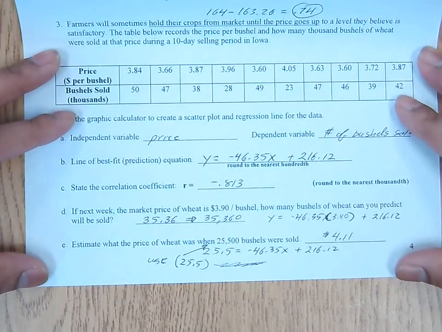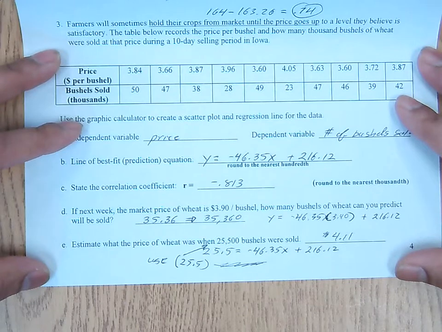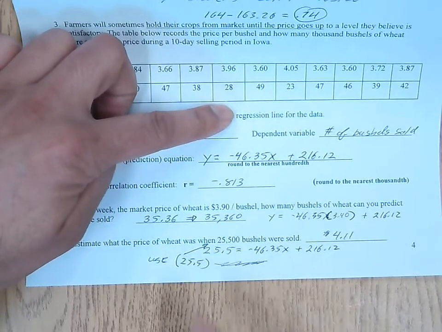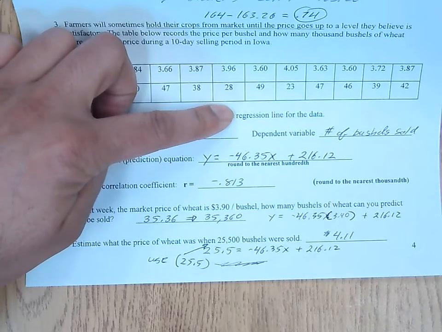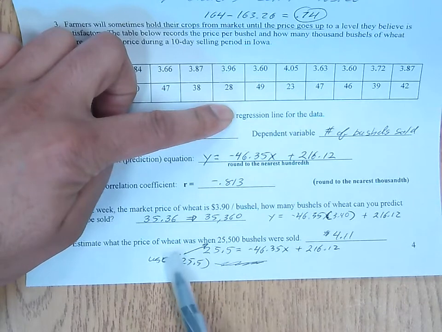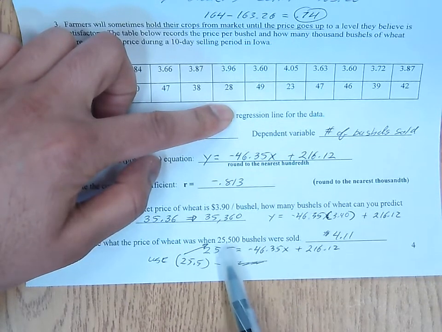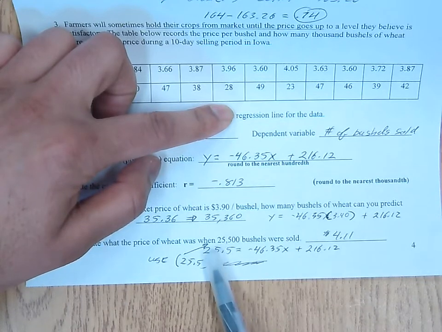Okay. If next week the market price of wheat is $3.90, how many bushels can you predict? Okay, we plug in $3.90, and we predict that we will sell that many bushels. Estimate the price of wheat when this many bushels are sold. So we plug in y equals 25,500, and we go ahead and solve for x.